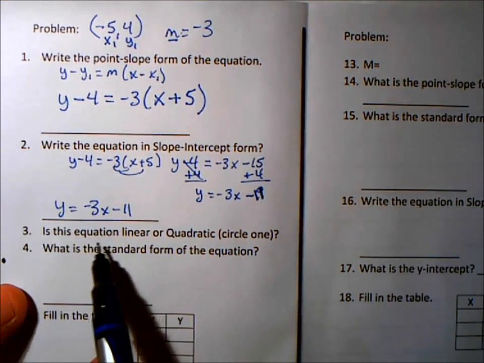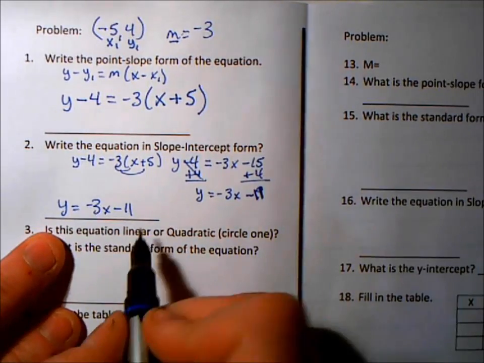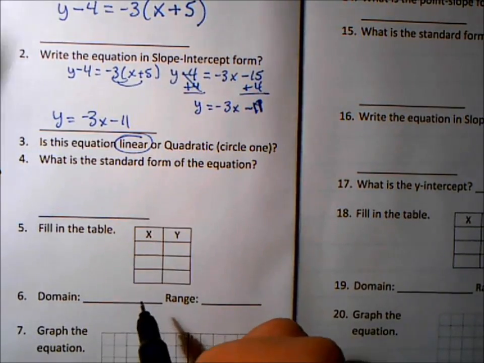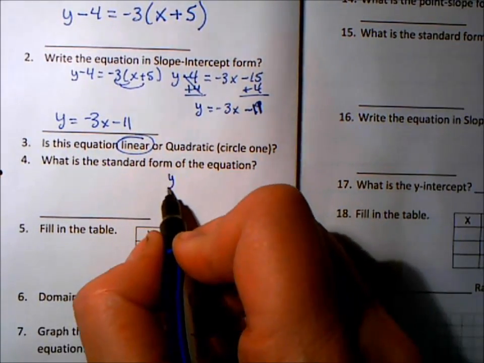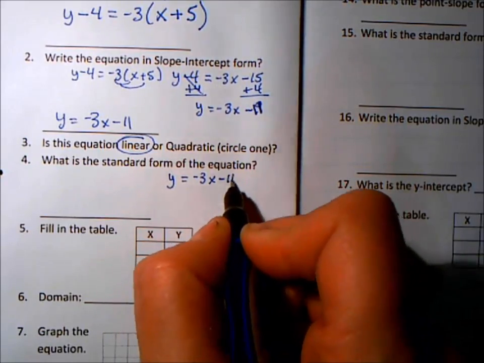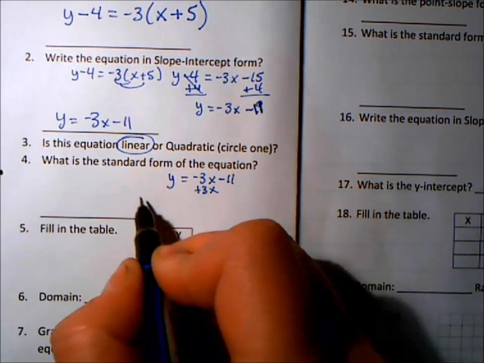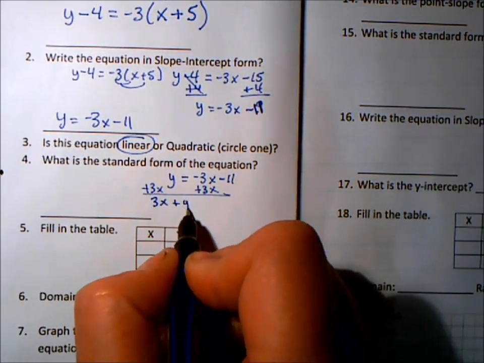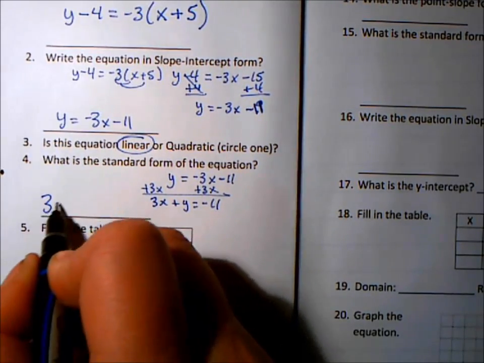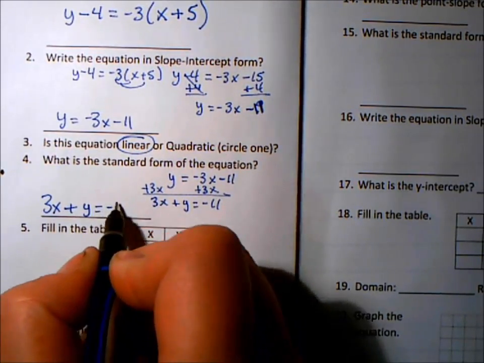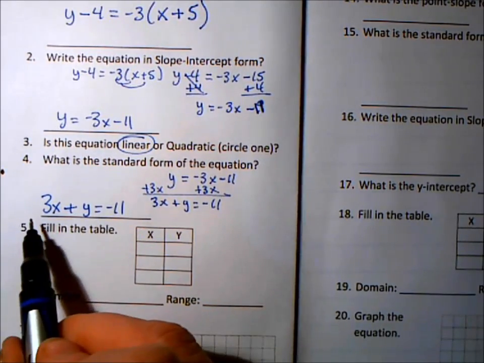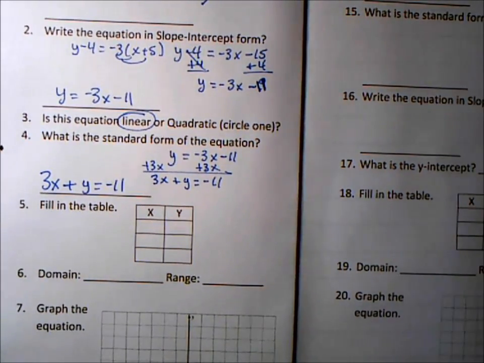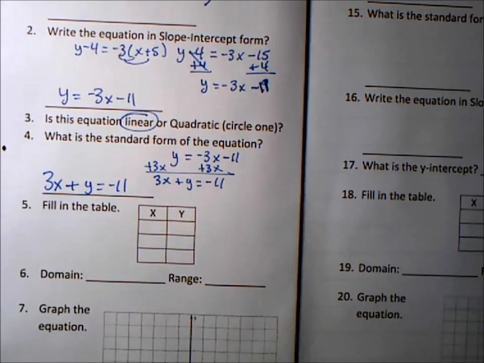They say, okay, is this equation linear or quadratic? Well, if I'm looking at it, this one is linear. They want me to go ahead and write this in standard form. Well, to write this in standard form means I'm going to take the y equals negative 3x minus 11, and I'm going to move the x back over to the other side by adding it. So it'll have 3x plus y equals negative 11, and that's it. I have the x and the y on the left hand side. The a, I don't have any fractions. The a is positive.